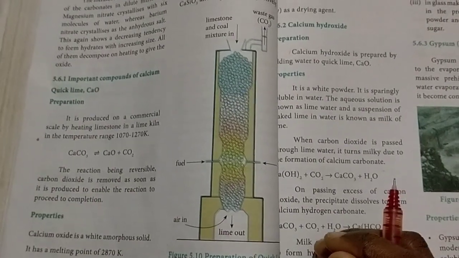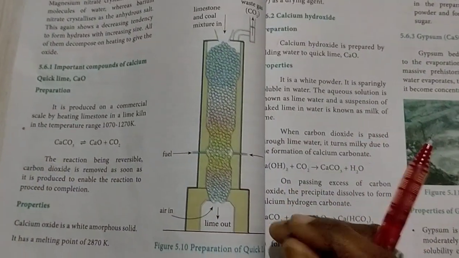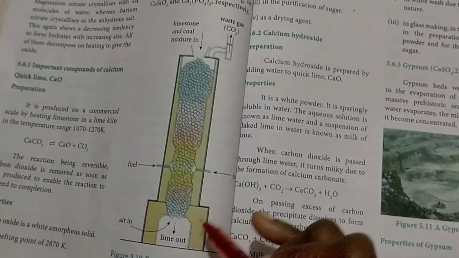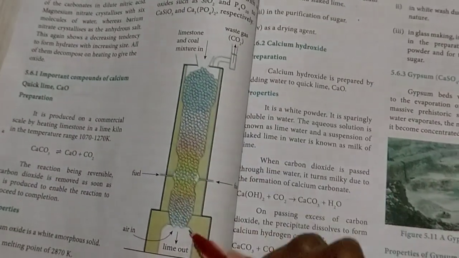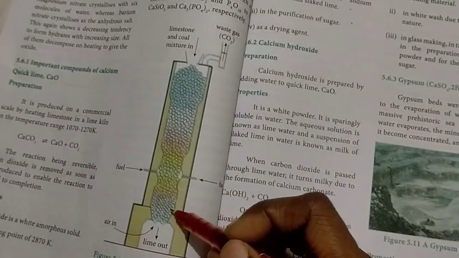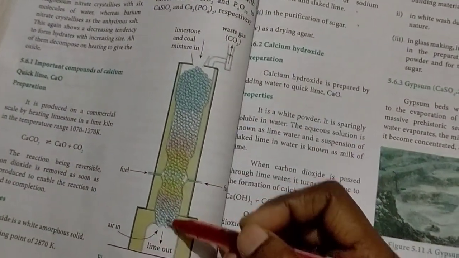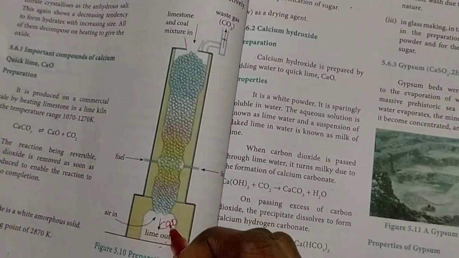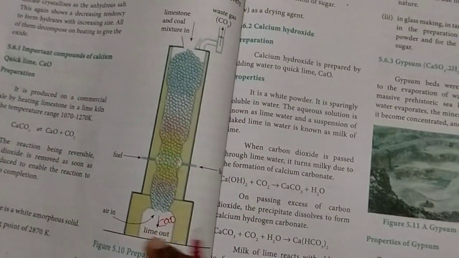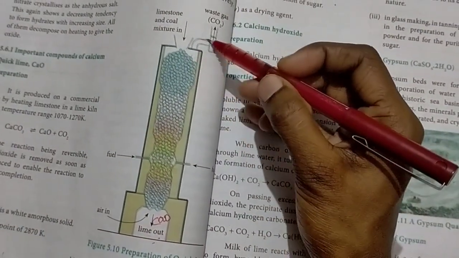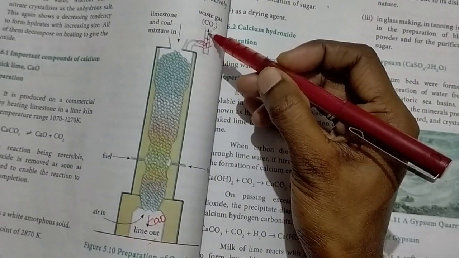The preparation of quicklime is explained in figure 5.10. The lime and coal mixture is put into the lime kiln and heated. The lime out, that means calcium oxide, is formed and taken out from this hole, and the formed CO2 gas goes out by this tube.